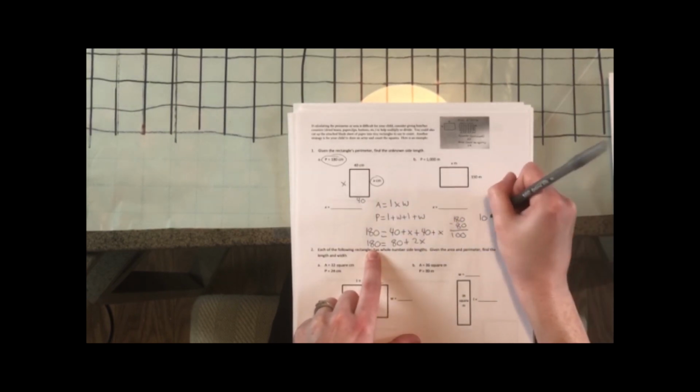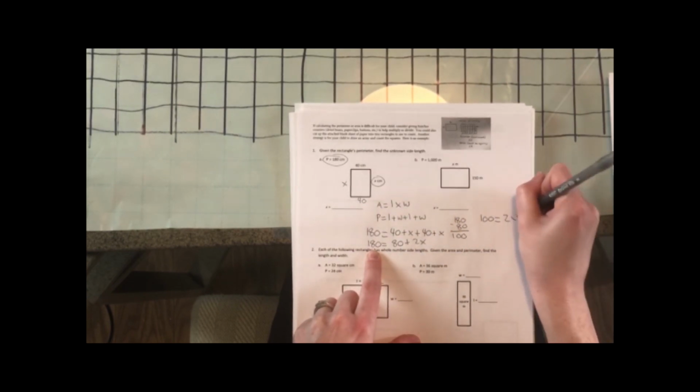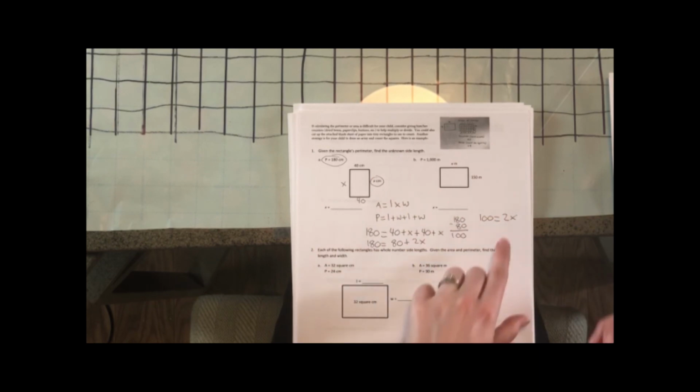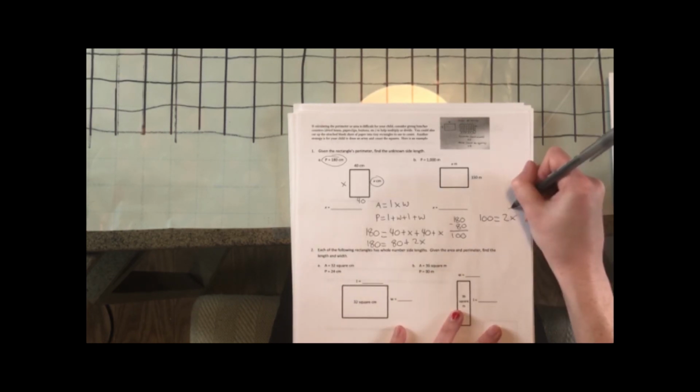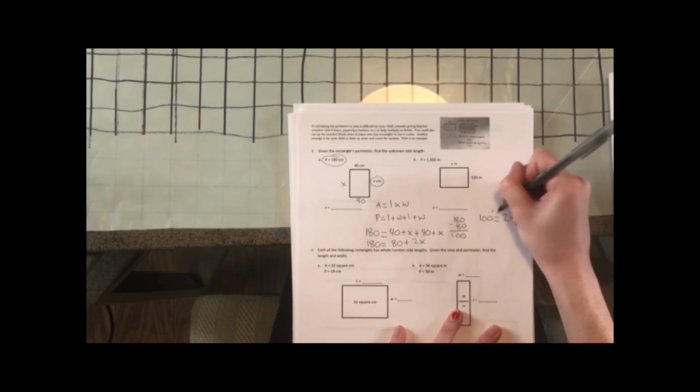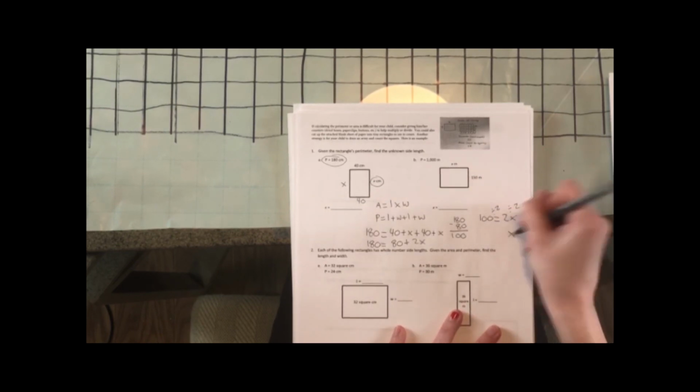So now I have 100 equals 2x. Okay, so I multiply 2 times my x. I'm going to do the opposite of that. I'm going to divide. Divide that side by 2 and this side by 2.